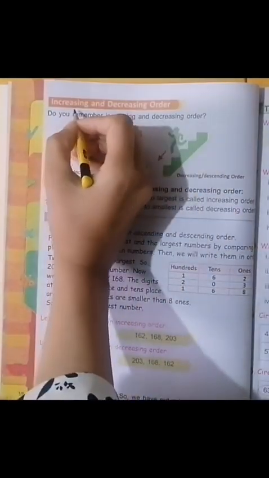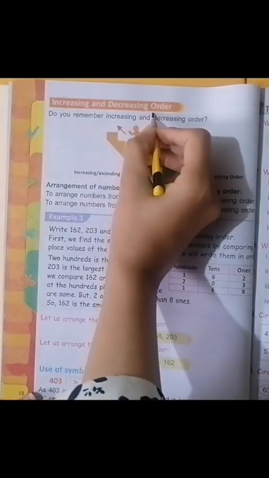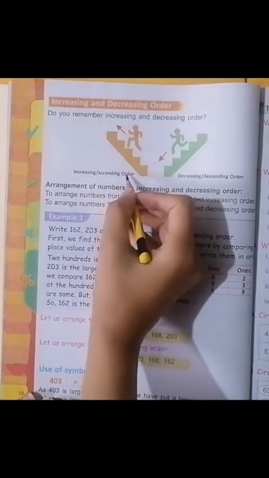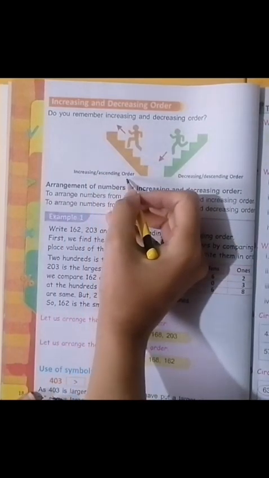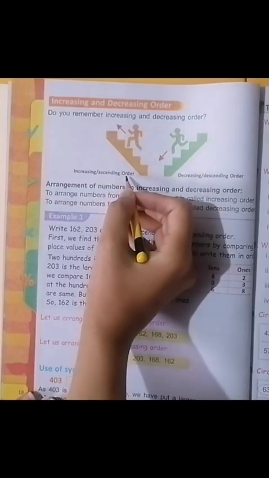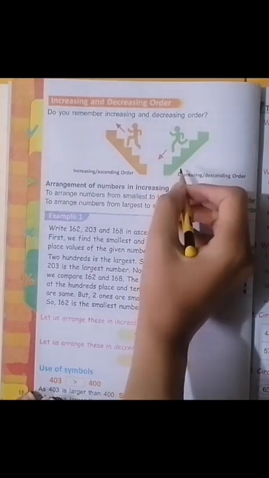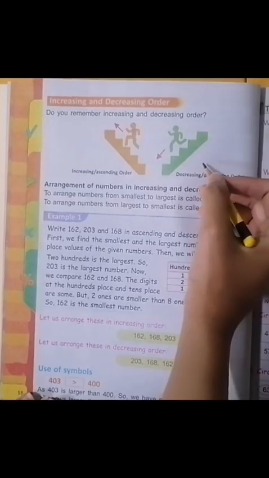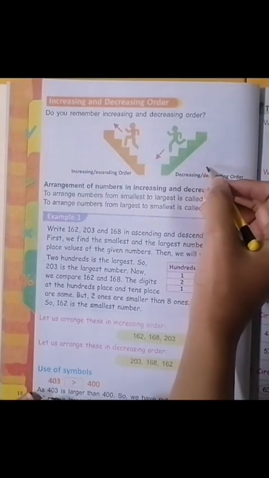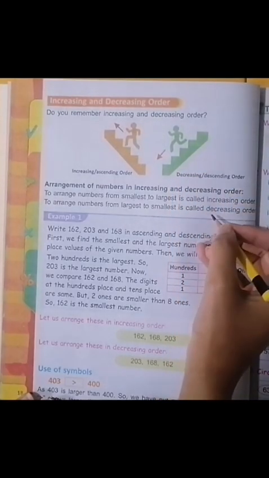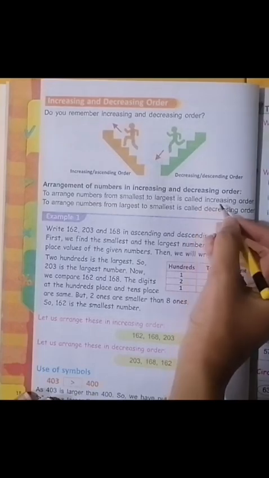Okay students, our topic today is order of numbers, in which we are going to learn about increasing and decreasing order. Increasing means going up, or addition of some number, like when you start counting from 0 to 10, you are going up, in the increasing order. Similarly, the other one is decreasing order. Decreasing means moving down, like when you start counting backwards from 10 to 0, you are going in decreasing order. Now let's learn how we arrange the numbers in increasing and decreasing order.